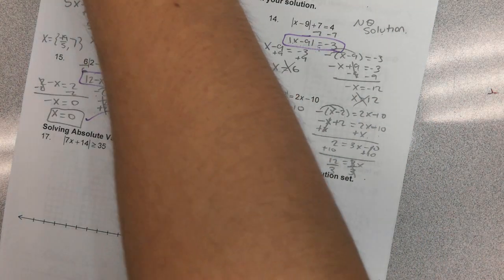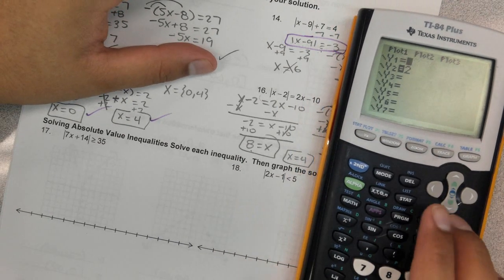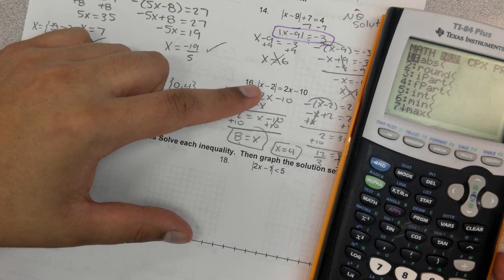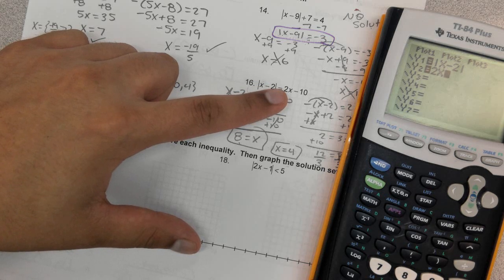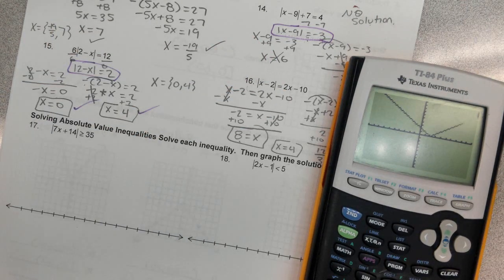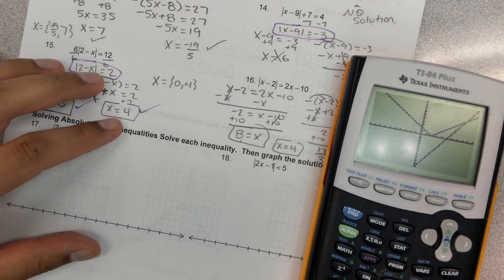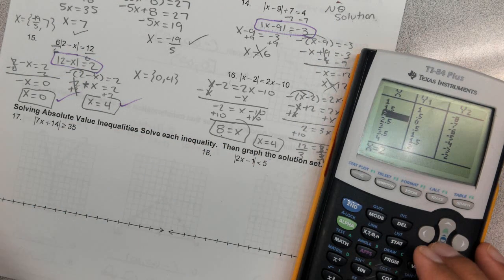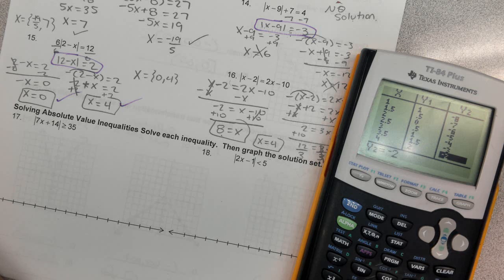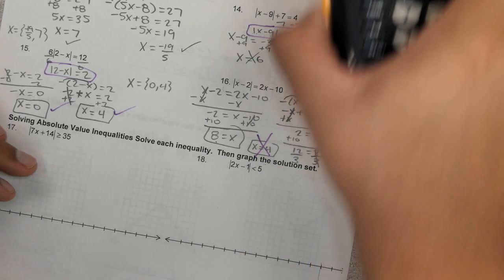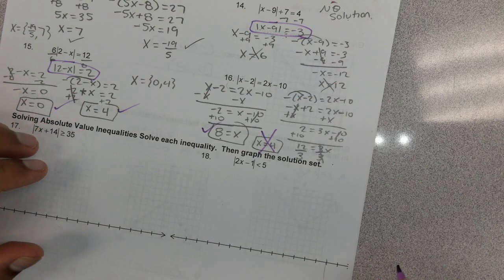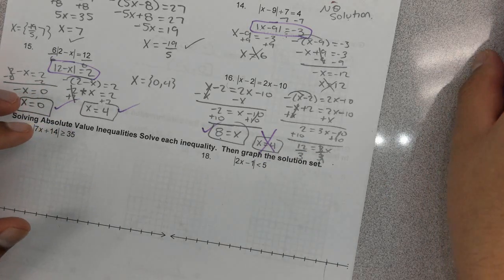Well, the last thing would actually be to check if they work. For y1, I'm going to plug in the left side, the absolute value of x minus 2. y2 is just 2x minus 10. We see they only intersect once, so that's telling you there's only one solution. So let's check where that one solution is. If I check 4, we have 2 and negative 2, so that doesn't work. And if I check 8, that one has 6 and 6. They're both the same, y1 and y2, so that works. So the only solution here is x equals 8. X equals 4 is the extraneous solution.